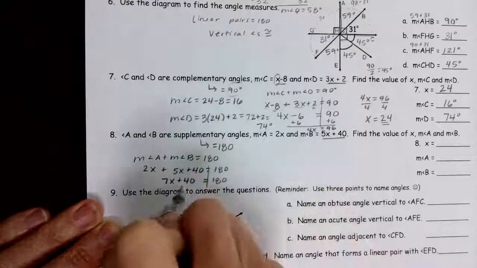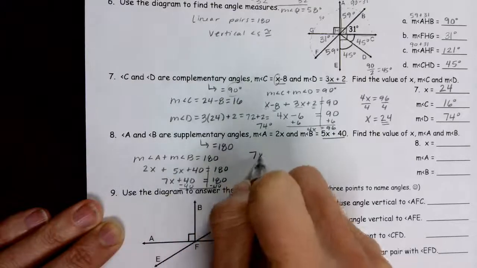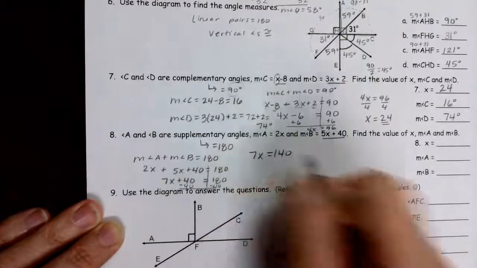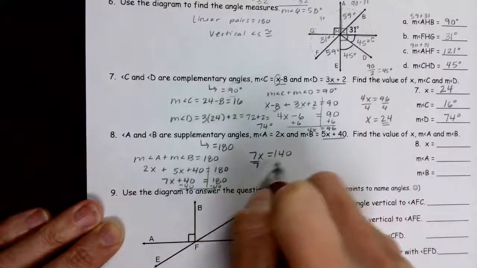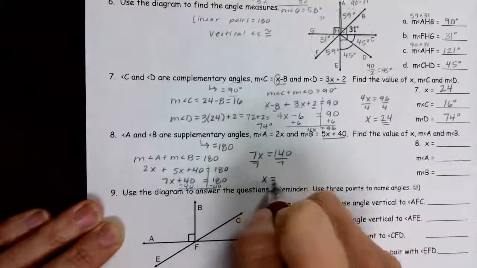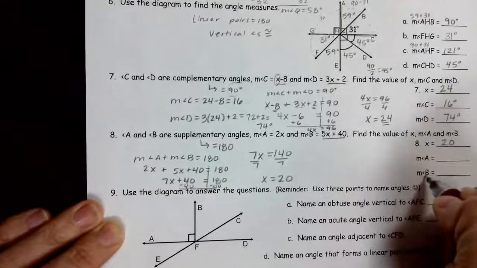From here, I'm going to subtract the 40 to get 7x on a side by itself, and I end up with 7x is equal to 140. What's my last step? Divide by 7. I find that my x value is 20. So x is 20, and now I need to find my two angles.